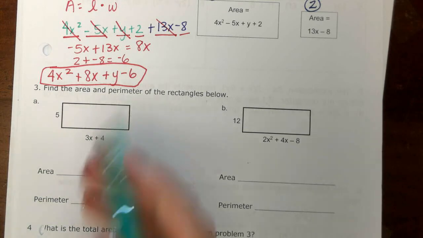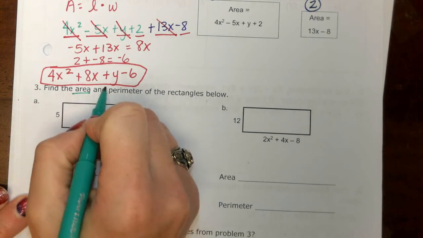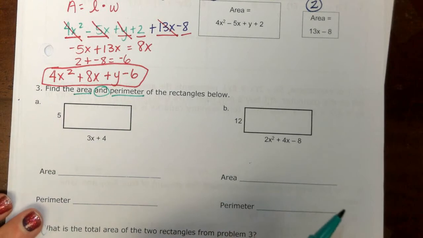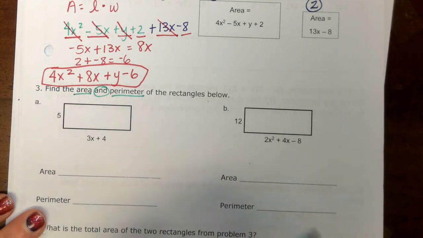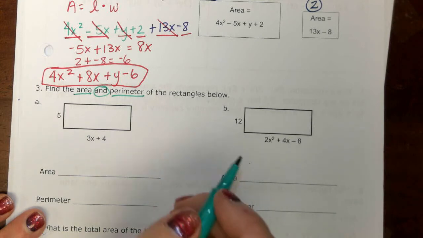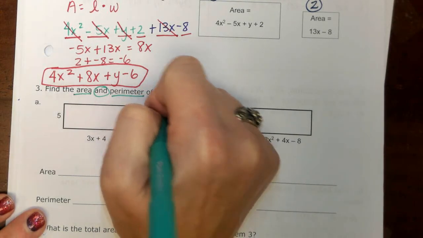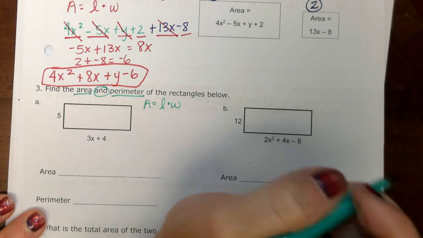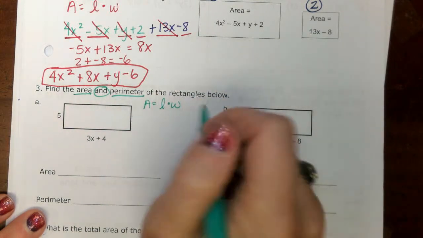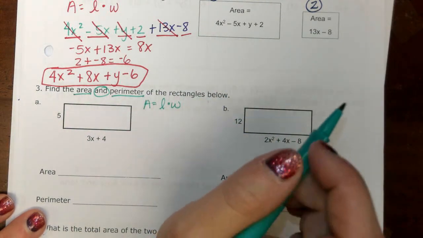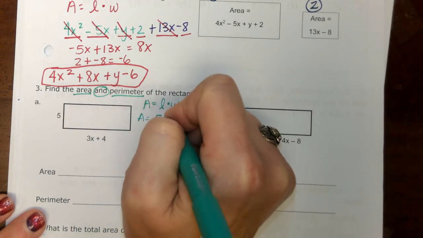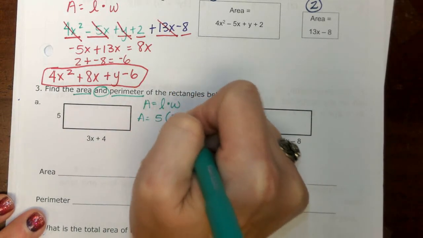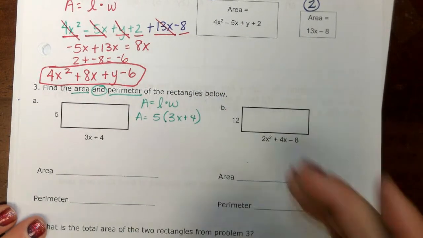Find the area and the perimeter. So we're doing area and perimeter of the rectangles below. So first, let's find the area. So how do we find area again? Area of a rectangle is length times width. This time, they don't give us the area, so we actually have to do that multiplication. So in this one, it's going to be area equals 5 times 3x plus 4, right?